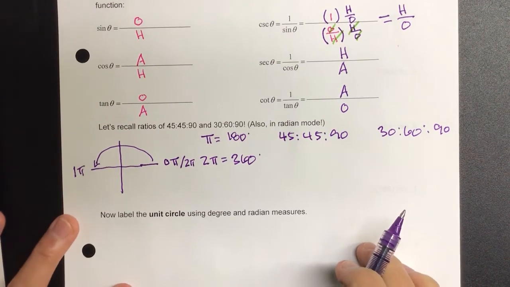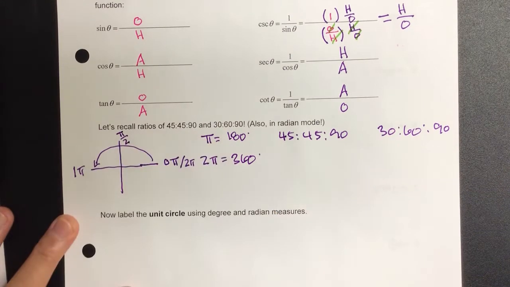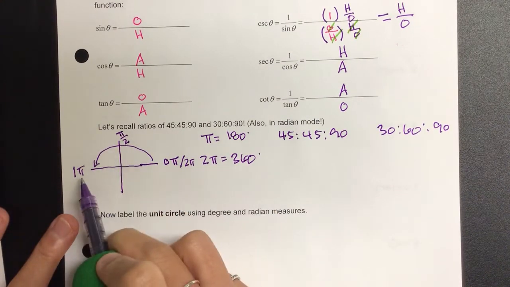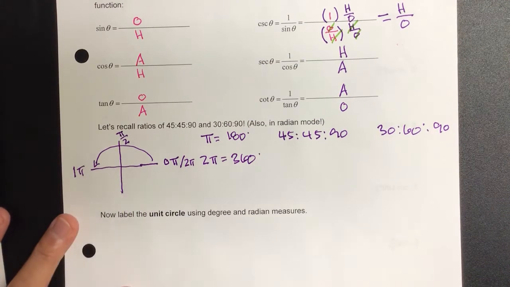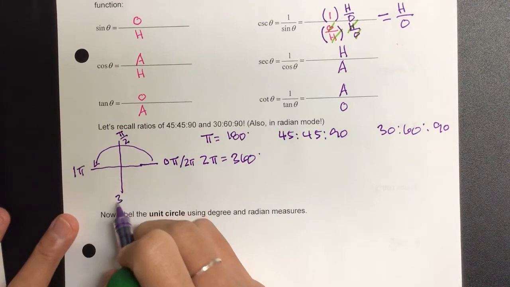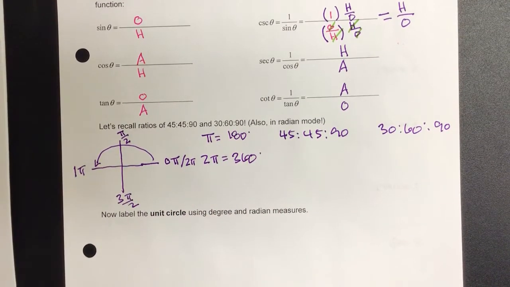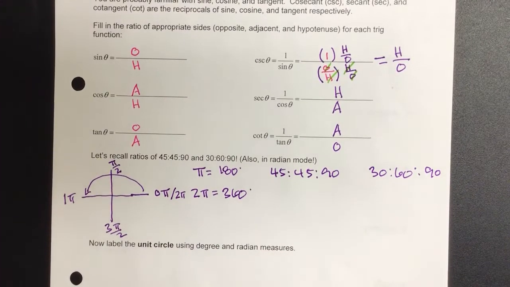What is half of 1 pi? 90. Pi over 2. So if I have 0 pi, pi over 2, and that's 1 pi, what fractional value must go right here in between 1 and 2? 3 pi over 2. And if you're like, well, I'm not comfortable with that, that's okay, because we're going to go over the whole unit circle. And I think I have it on the back. Uh-oh. My unit circle is gone. Let me check.